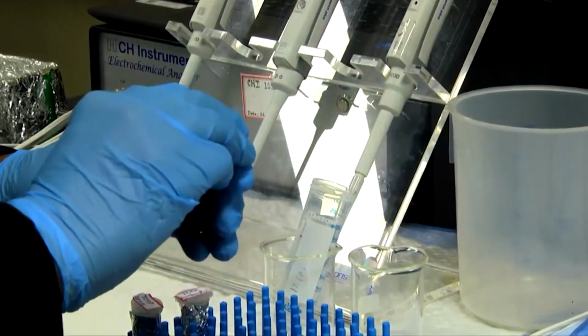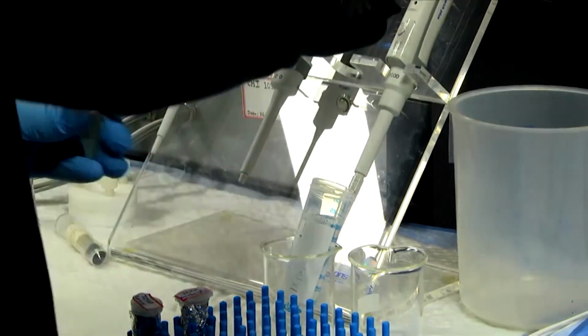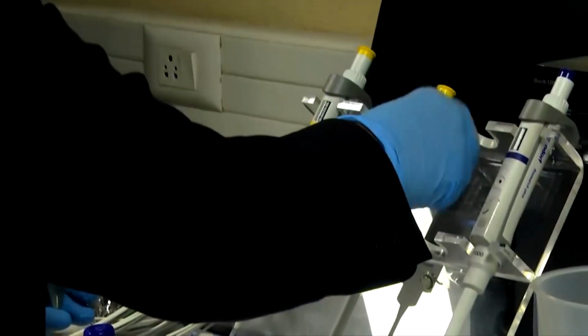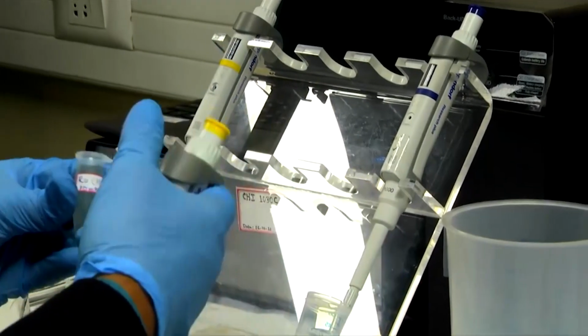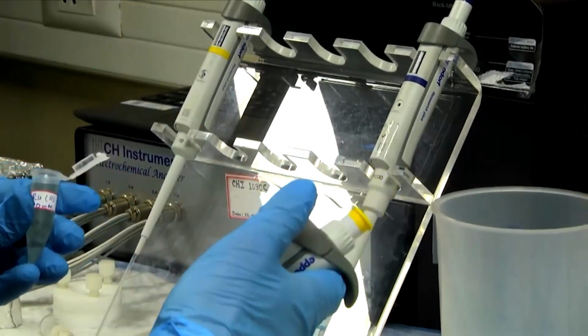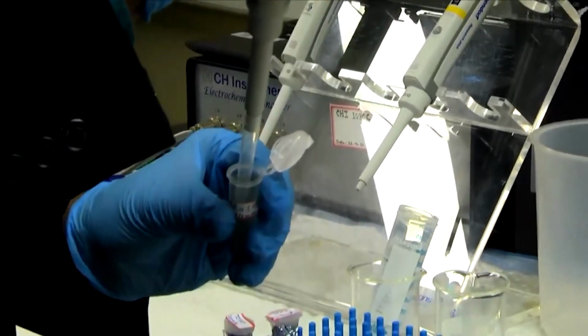So I will take 1 millimolar here for getting a cyclic voltammogram. So at first let's take 1 ml. I will take 1 ml ruthenium hexaamine 2 salt.